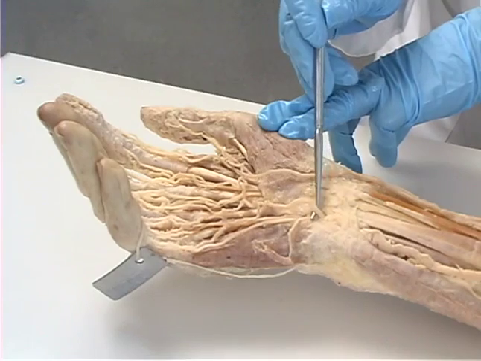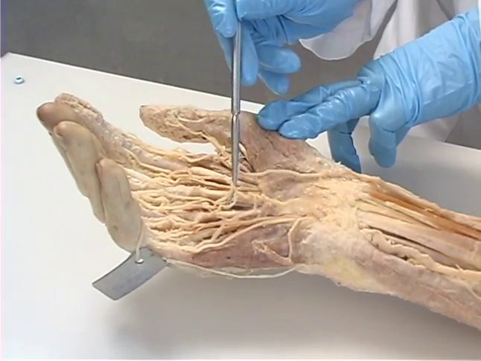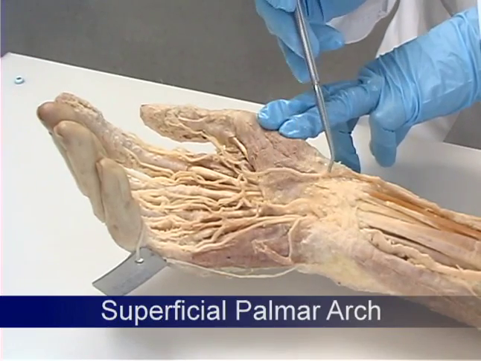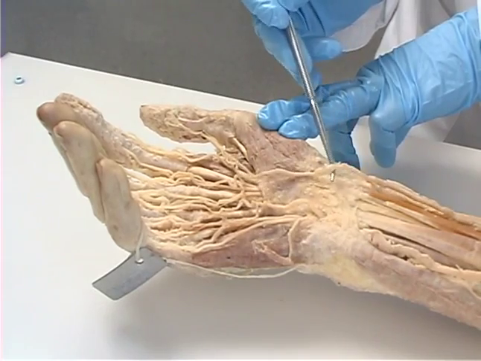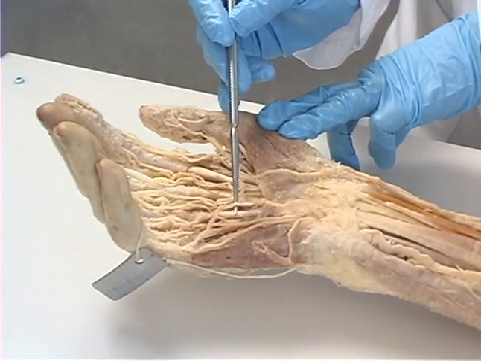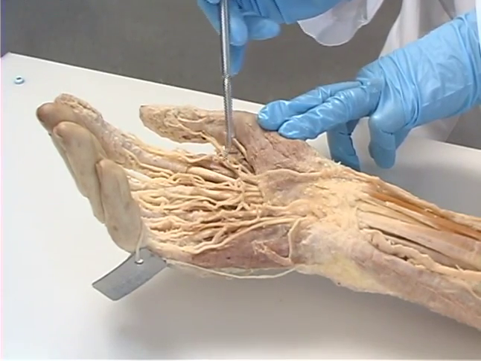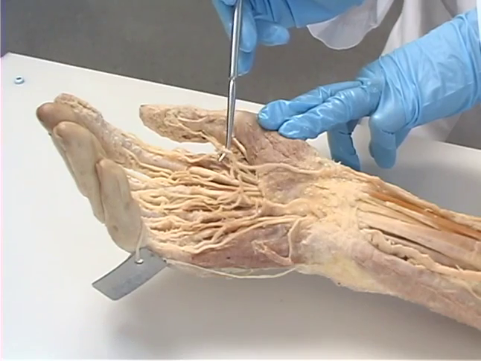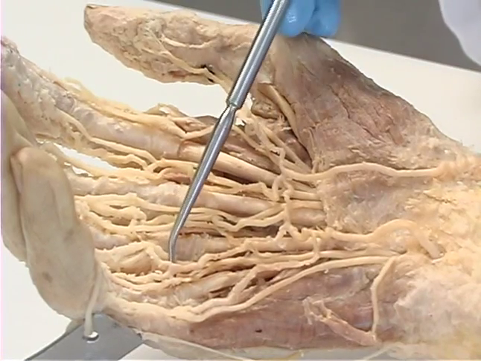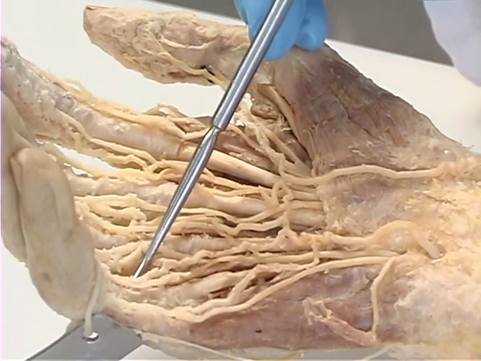Here we can see the continuation of the ulnar artery, which contributes to the formation of the superficial palmar arch. The arch is completed by the superficial branch of the radial artery. The arch gives common digital branches. We can see these 5 branches coming out from the superficial arch, supplying the superficial part of the hand. These common digital branches, when they reach the MP joint, divide into proper digital branches, supplying the adjacent parts of the fingers.